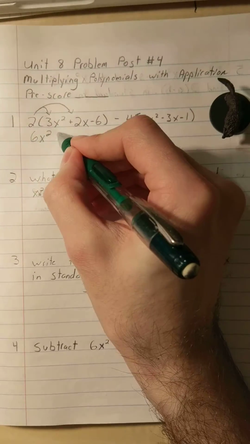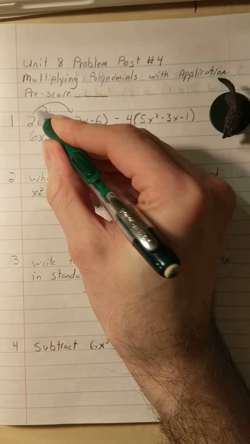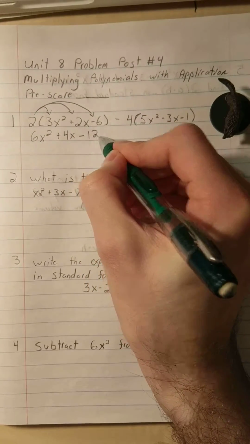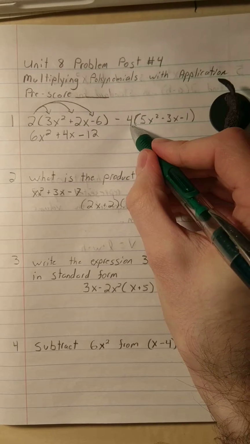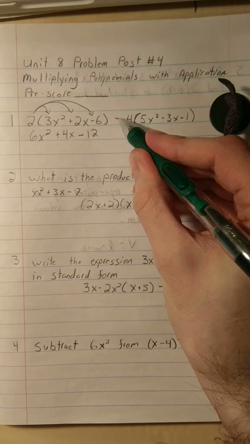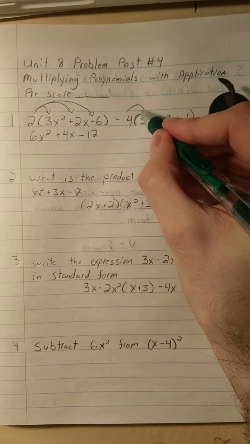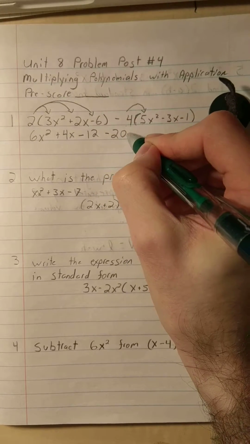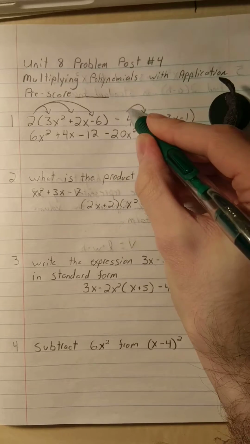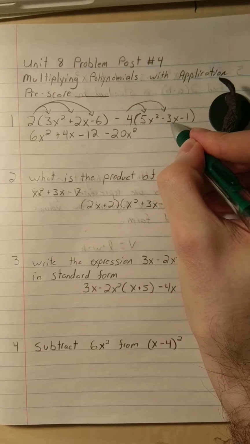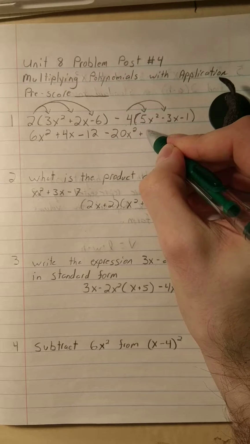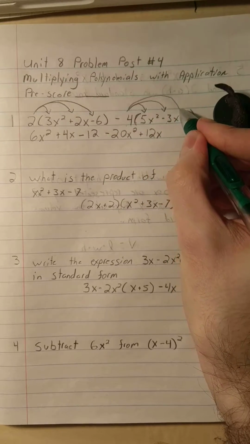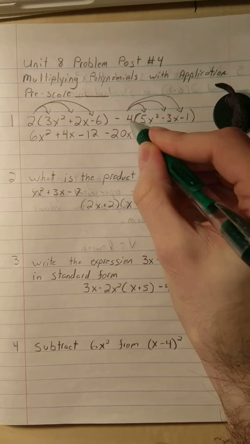2 times 2x will give me a 4x, and 2 times a negative 6 will be a negative 12. Distributing this 4, I'm going to keep this negative in mind, so I'll actually be distributing a negative 4. Negative 4 times 5 is negative 20. The x squared will come down with it. Negative 4 times a negative 3x will be a positive 12x. And we have another negative times a negative, which will make a positive. 4 times 1 is 4.